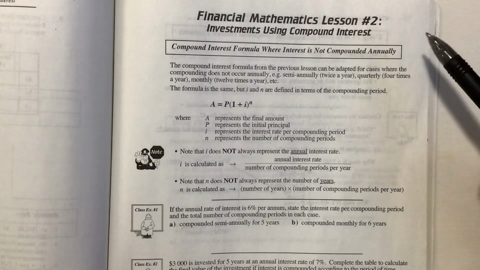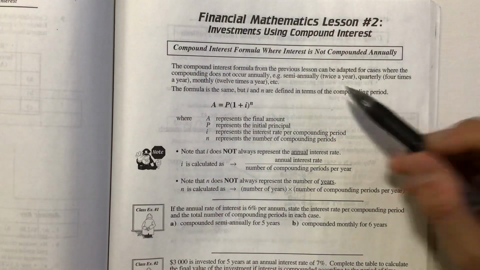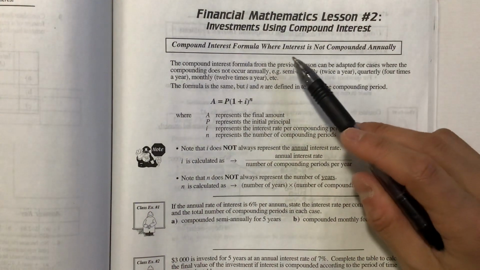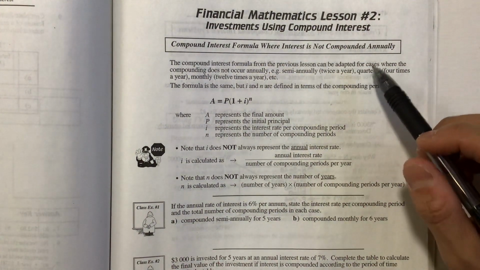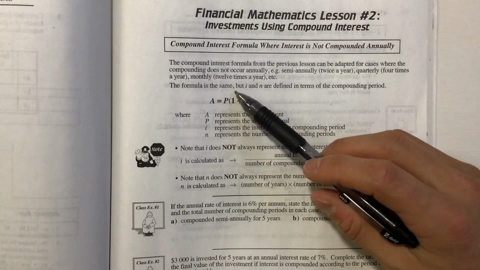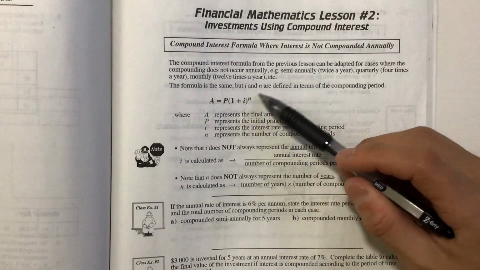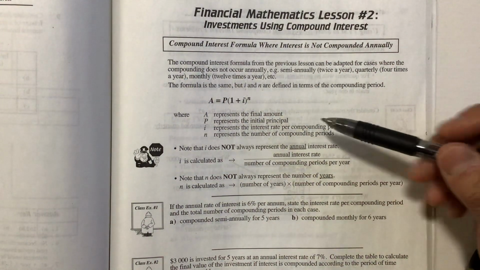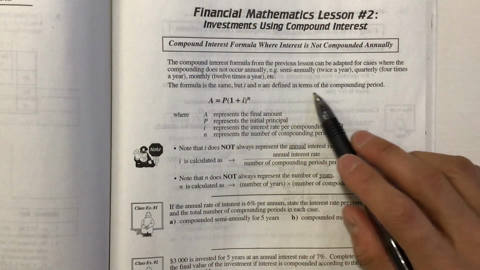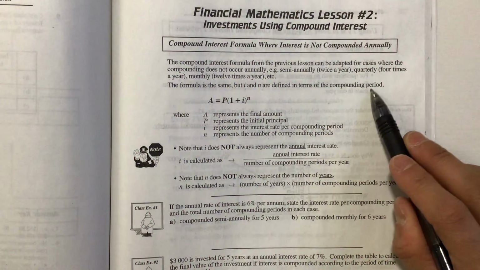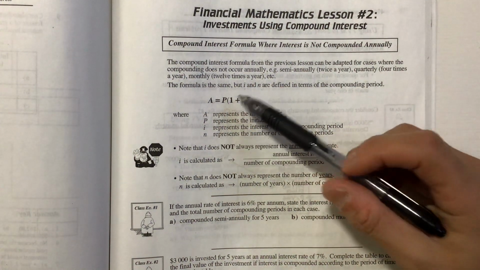Today we're going to look at the compound interest formula a little bit closer, and we're going to look at a different scenario where the interest is not compounded annually. In this example, the formula is the same, but the only difference is that i and n are defined in different terms, in terms of the compounding period, which we'll take a look at. All the other variables still mean the same thing.